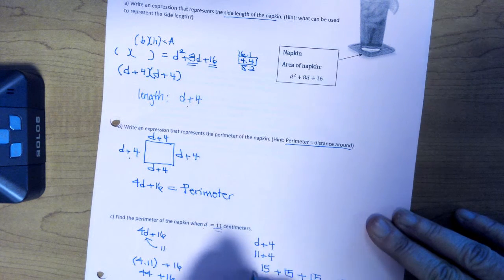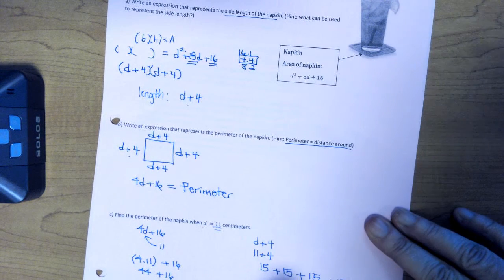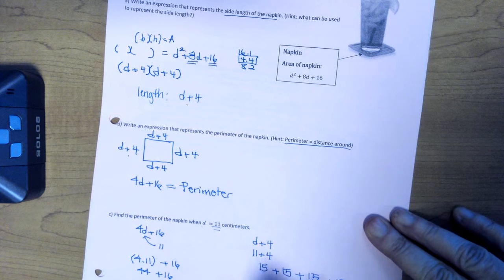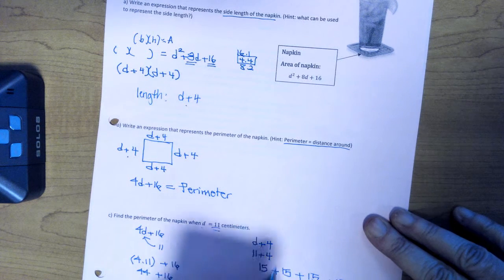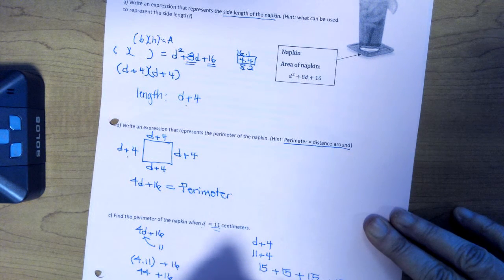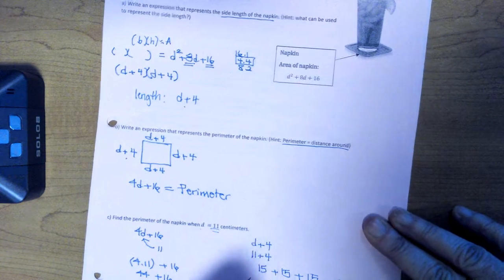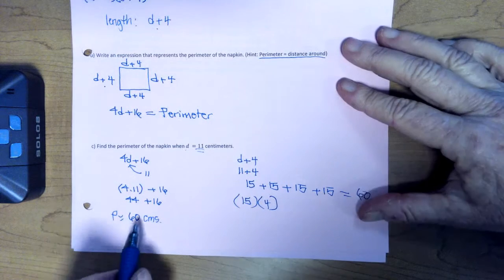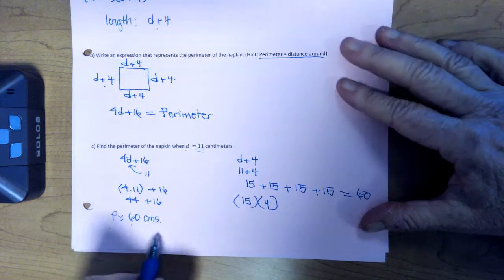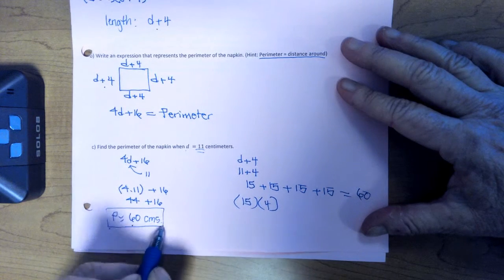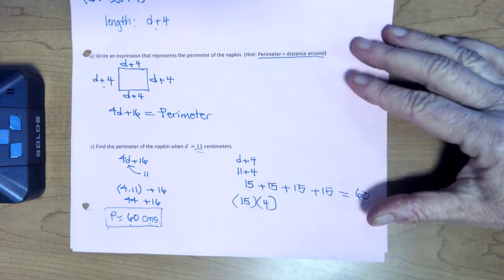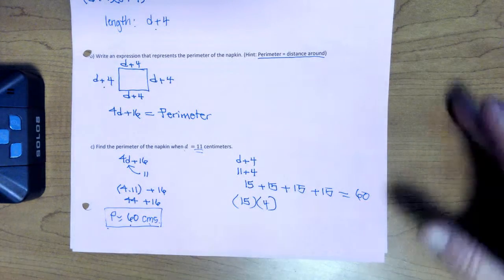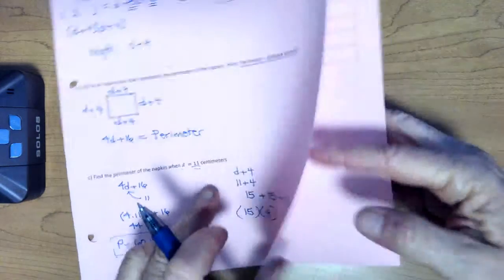Or I could have taken 15 and multiplied that by 4. So there's so many different ways to do it. The biggest thing is, was I able to get to 60? Yes. The biggest thing that I need to make sure that you remember is make sure that you add in your units. So that's the practice test.